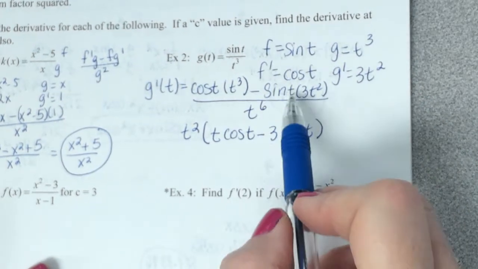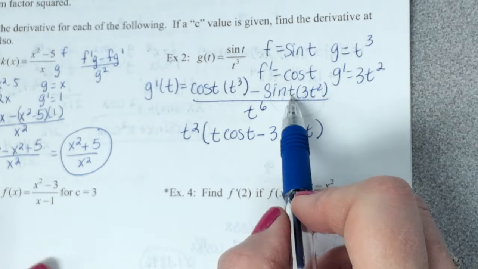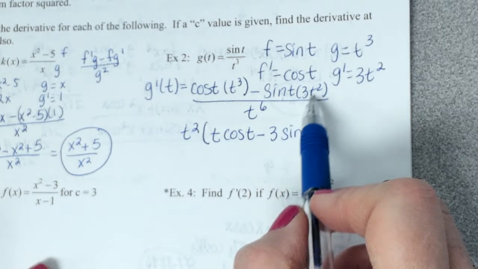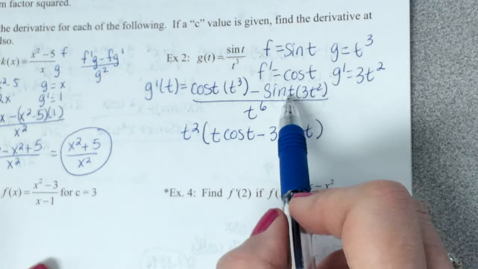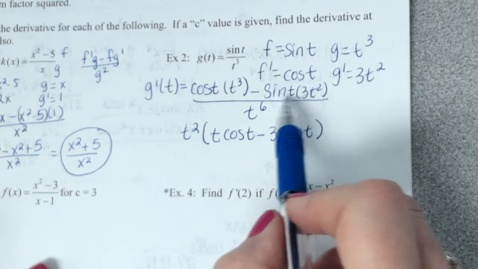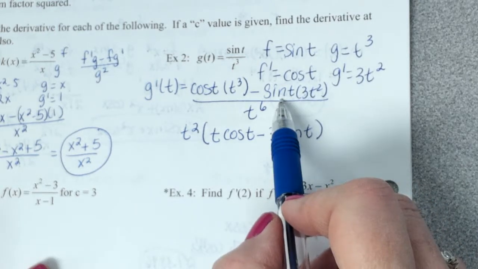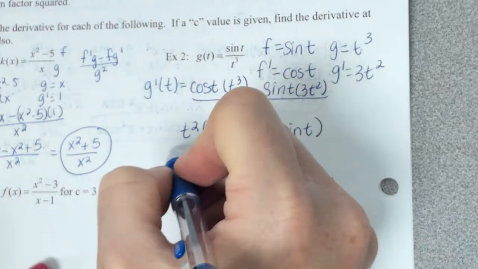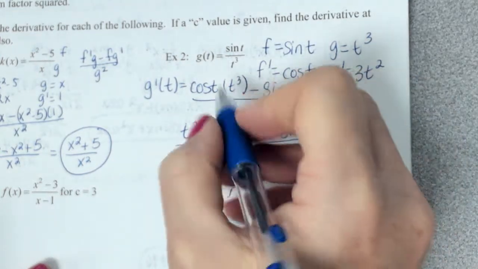Once again, remember, you can't do anything to change an angle. I'm not allowed to multiply it by any of this. These are two different values. These are two different factors. So now I have to divide by my t to the 6th.